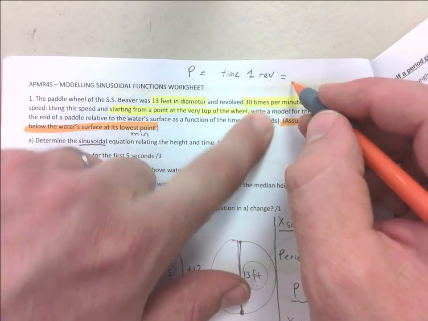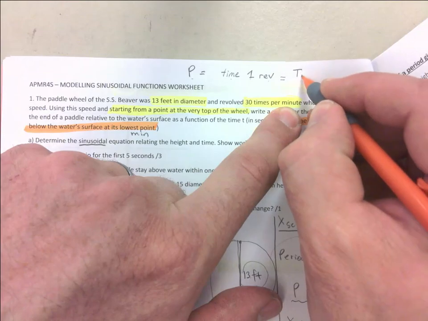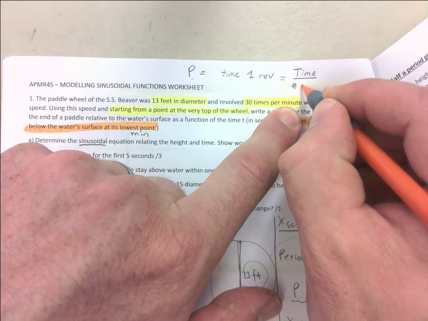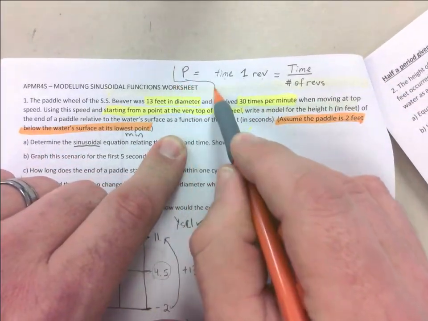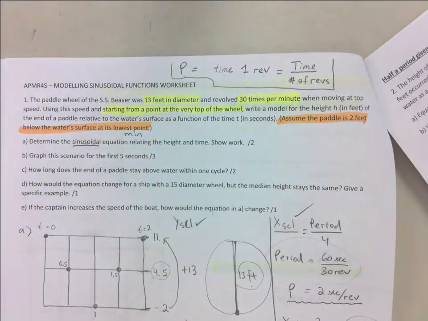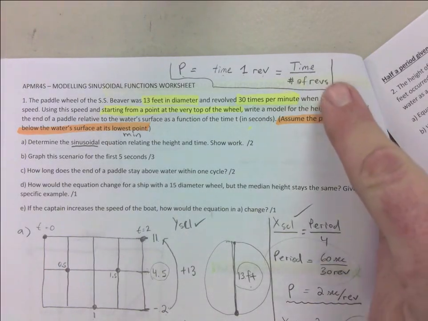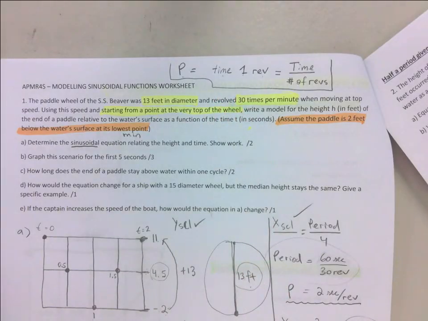So if they mess with that, if they give you like multiple cycles and a time, you want to go time divided by number of revs. If they ever do that, okay? I shouldn't have done this on the very first question we do together, like that. I shouldn't have done that. So you only need to do that if they tell you like you spin 30 times in a minute. You're like, wait a minute, that's not a period. A period is the time for just one, okay? So if that happens, you have to do that extra step.